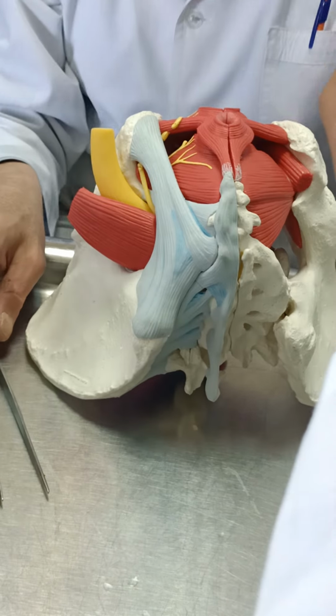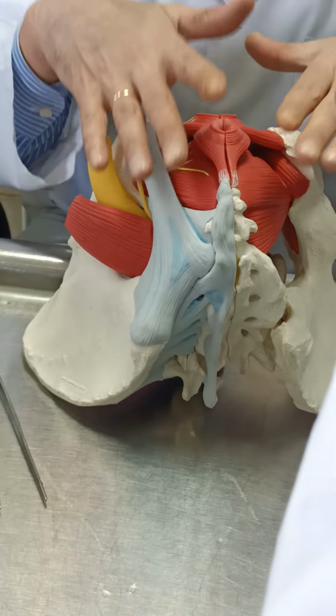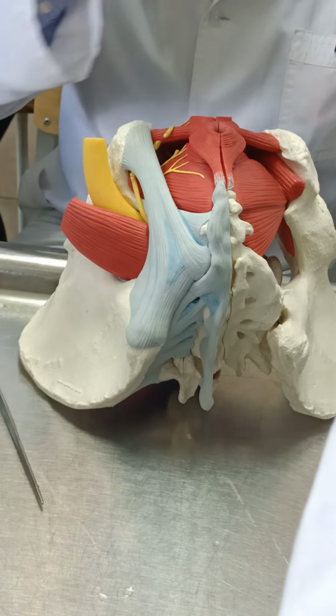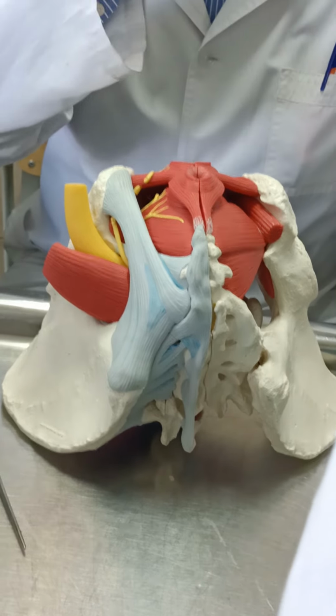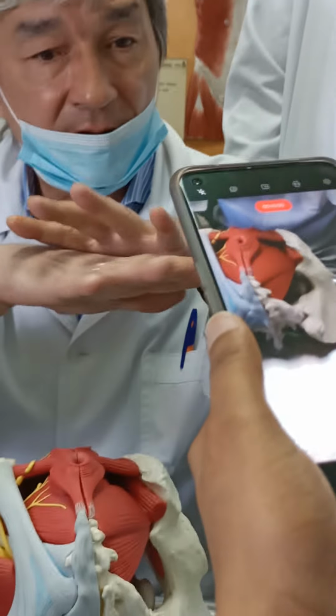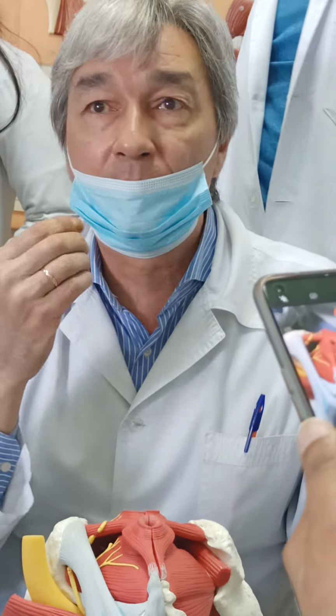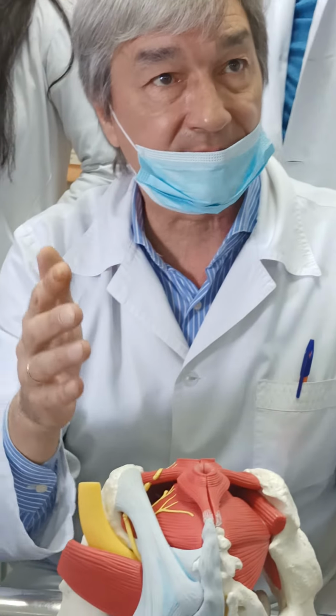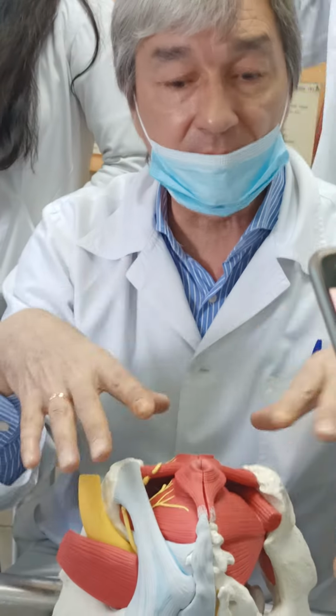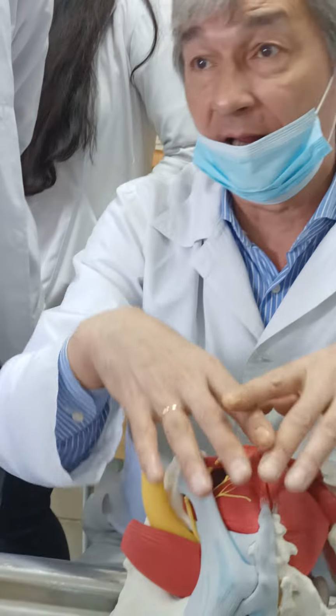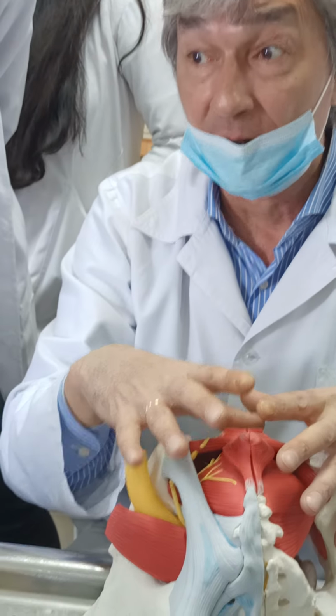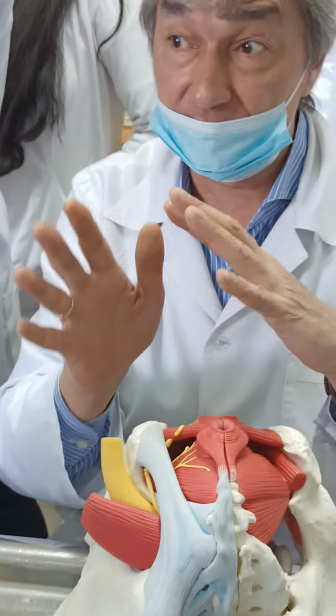And then, upper than these muscles, follows the superior fascia of pelvic diaphragm. It covers all the muscle. It is the parietal lamina of this fascia, and then it continues on some organs and makes the capsule and the septa between them.